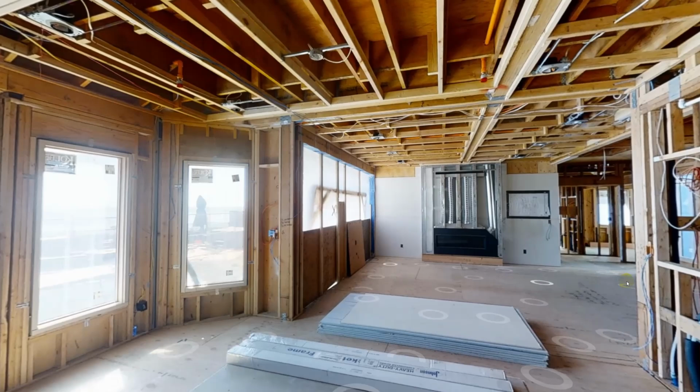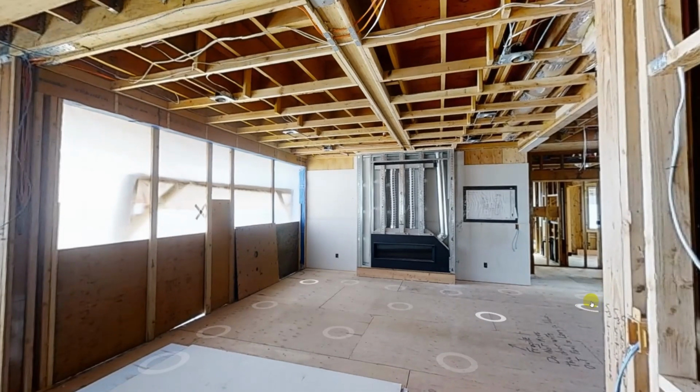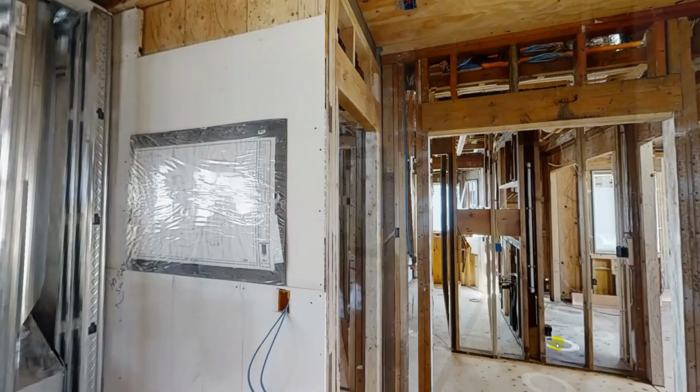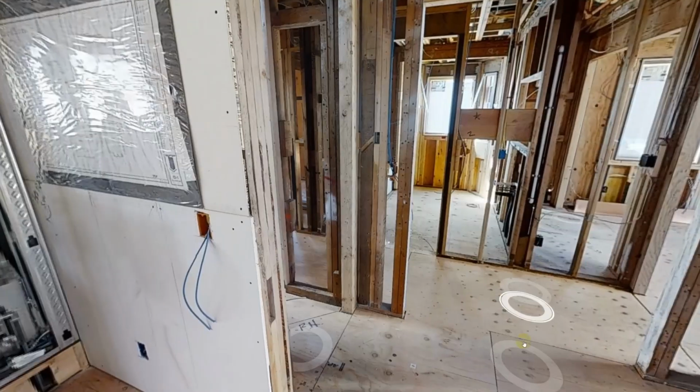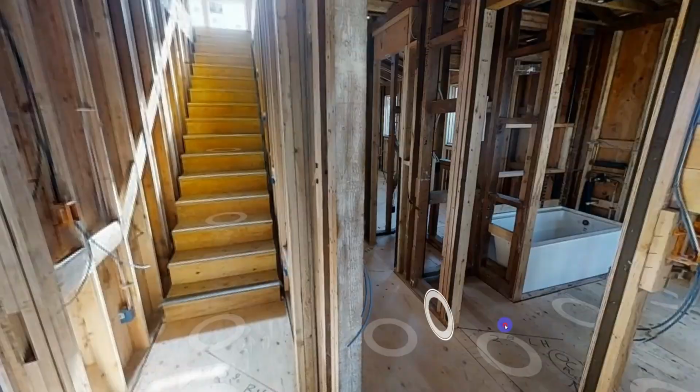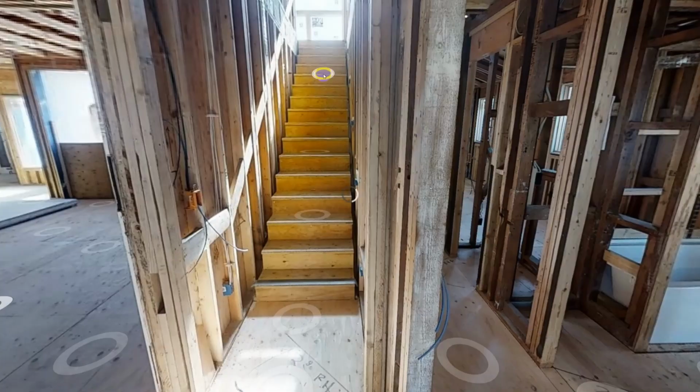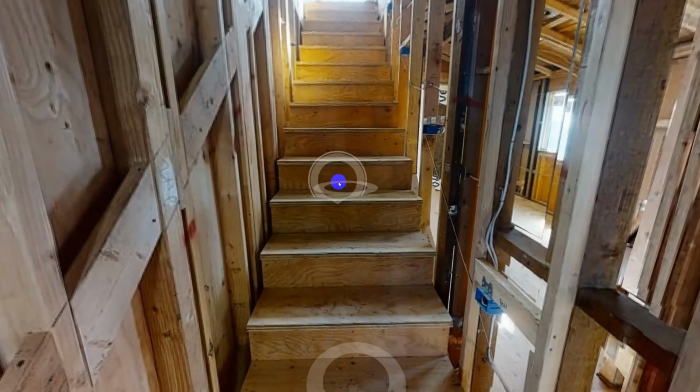We can head up to the upstairs again, please. You're really good at this, Dave. I think the frame's more interesting than the finish. Yeah. Especially this one. Oh man, they had crazy floor framing.